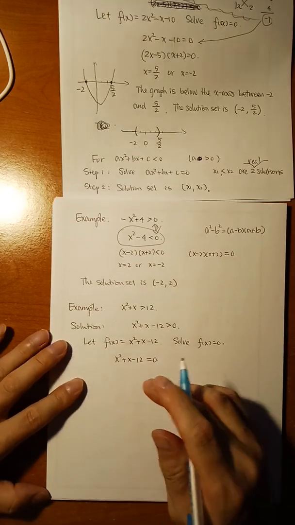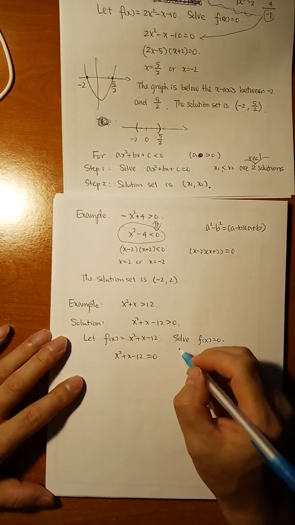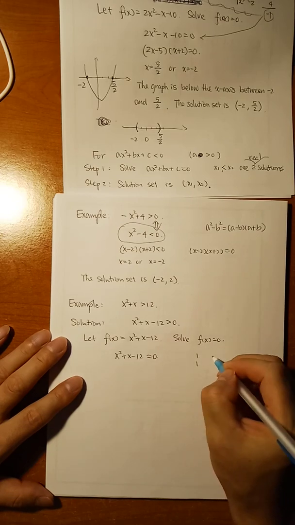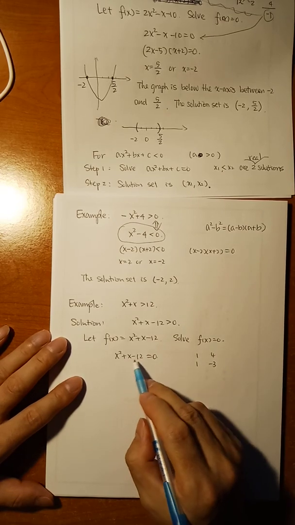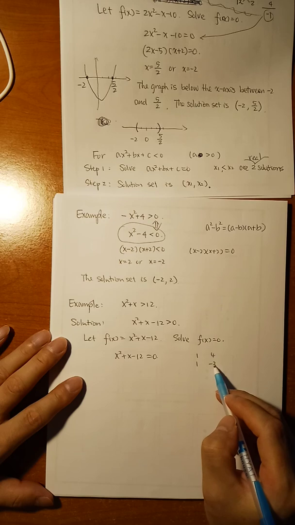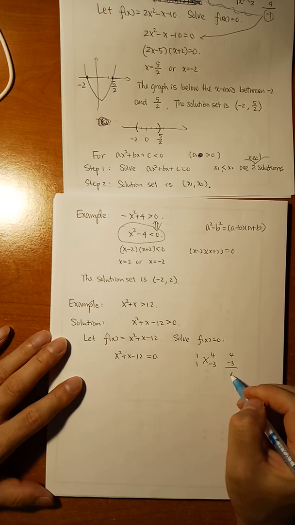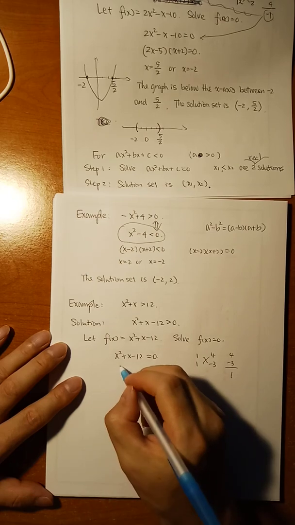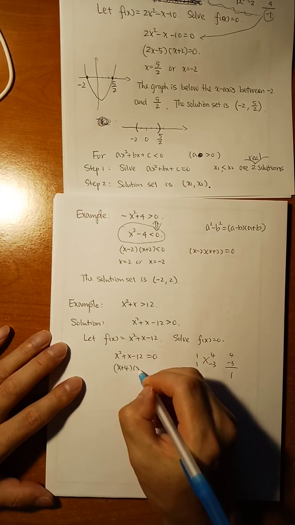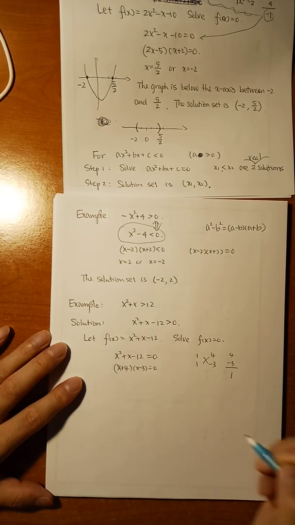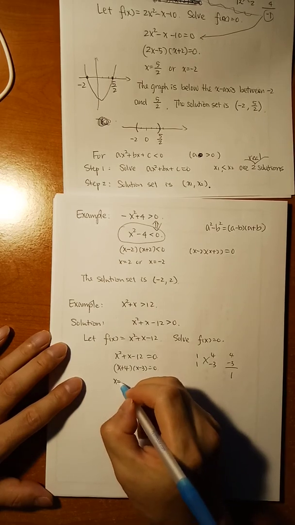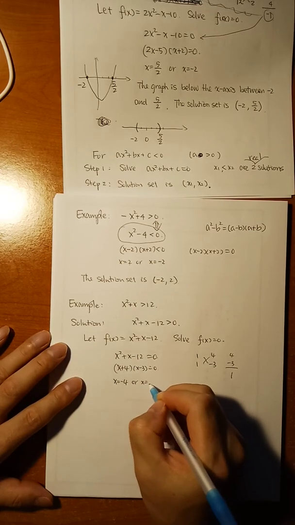If you can factor it, of course you will factor it. It's a 1, 1, 4, negative 3. Negative 12 is 4 times negative 3. You do the cross multiplication, add those two products, you get 1. So it's x plus 4, x minus 3. And you will get x is equal to negative 4 or x is equal to positive 3.